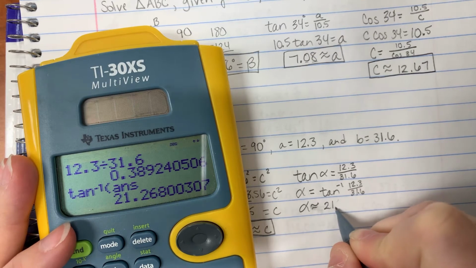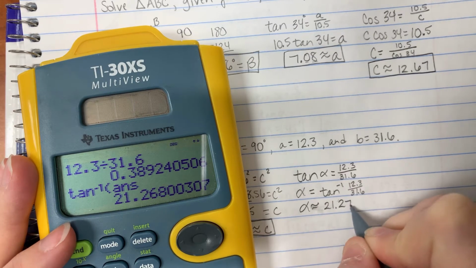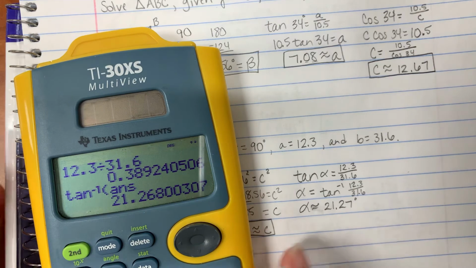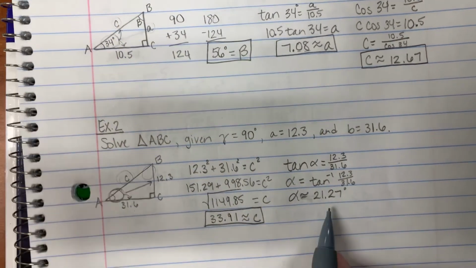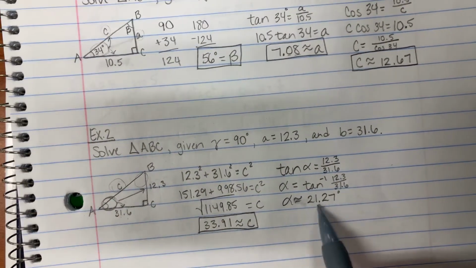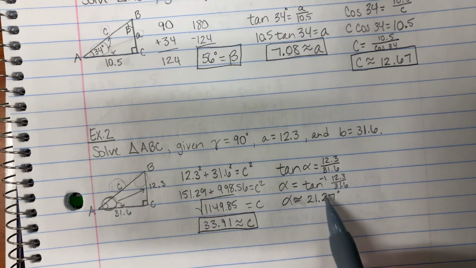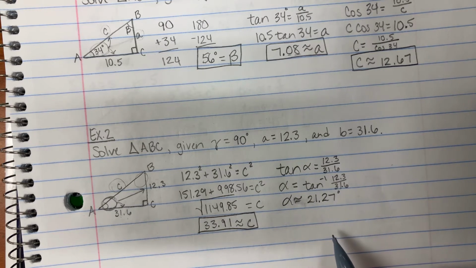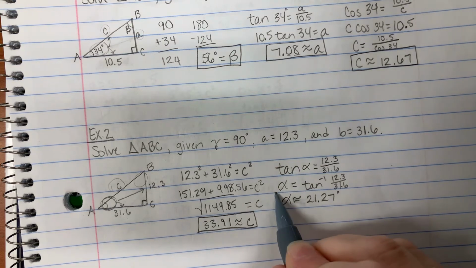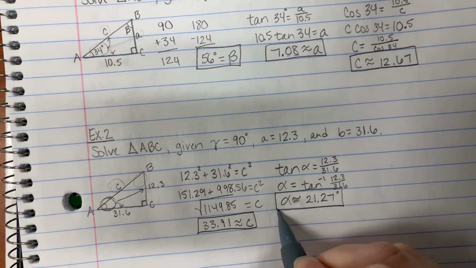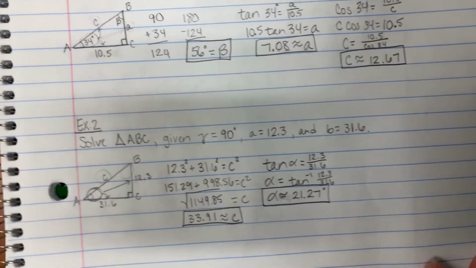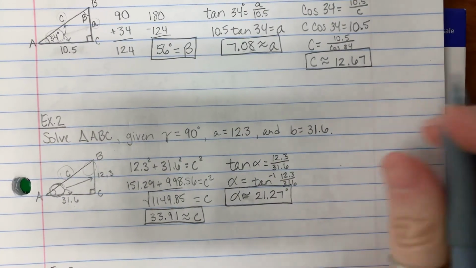So I'm getting that my alpha is about 21.27 degrees. Again, in your book, they asked for an exact answer. If you look at the back of the book, they would have written this as 21 degrees and so many minutes. If you want to convert that, how many out of 60 is that? You can do that conversion if you want, or I am perfectly fine with you just leaving it as a decimal, okay?